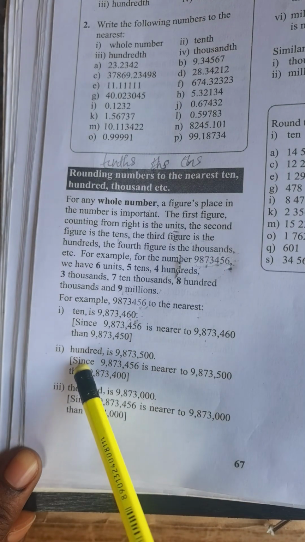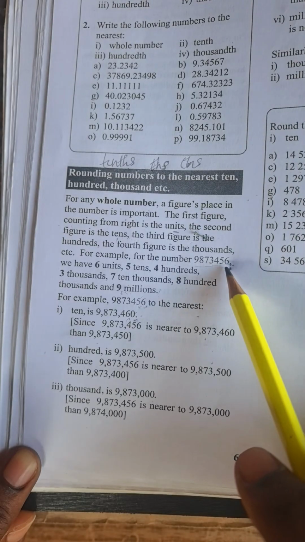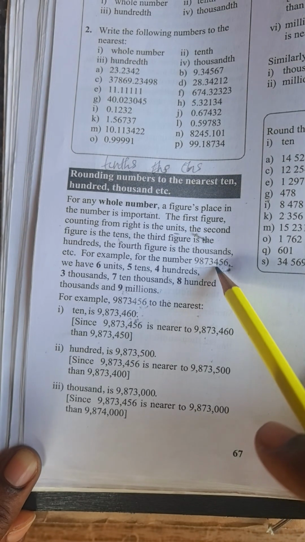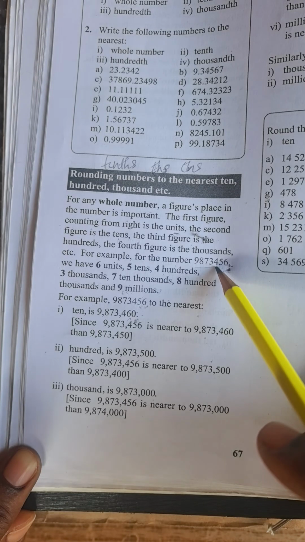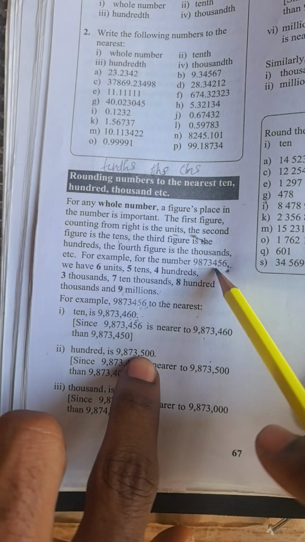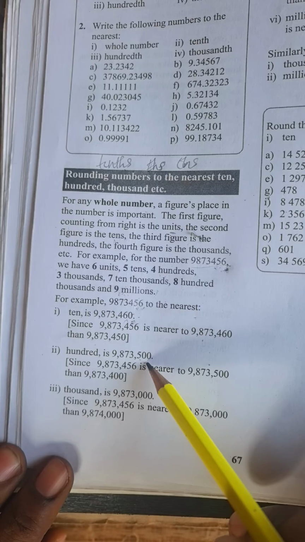So we are moving into the hundreds. Now once again, hundreds here, we have units, tens, hundred. Hundred is the 4th. So looking at this 4, the next figure or digit actually is 5. Is this 5 greater or less than 5 or whatever? So this is equal to 5. So we add 1 to this 4, making it 5. So if you have 5, the rest of the 2 blank places, what do we do? You put the zeros there.